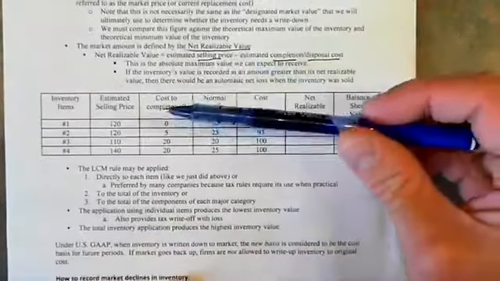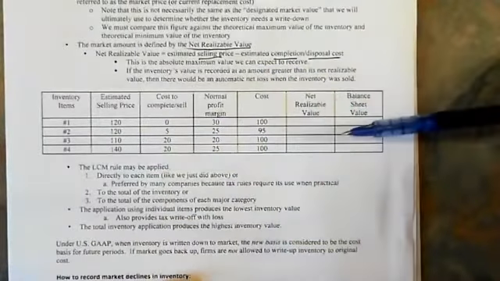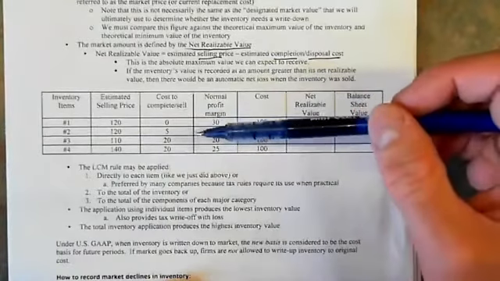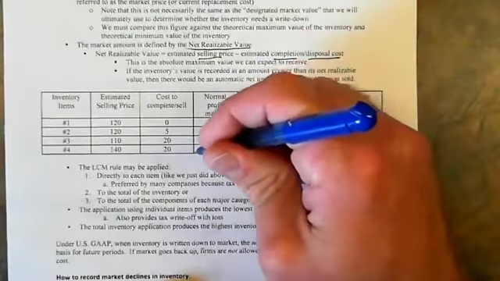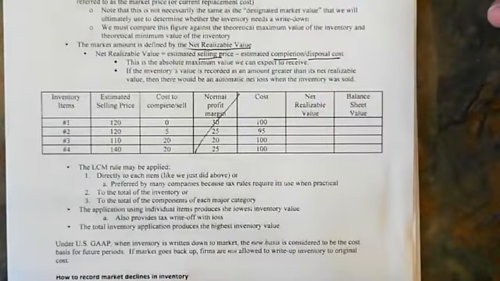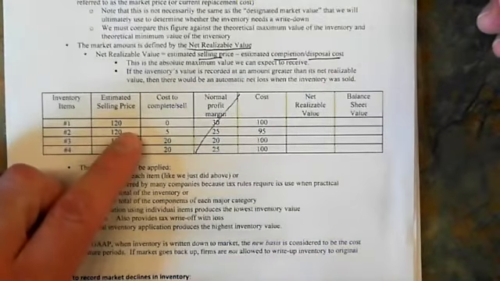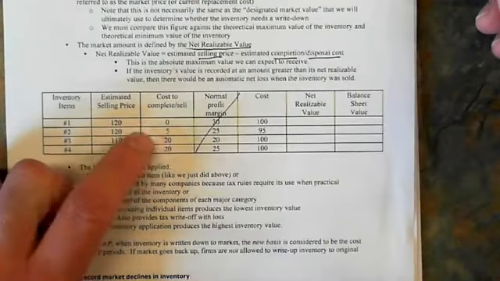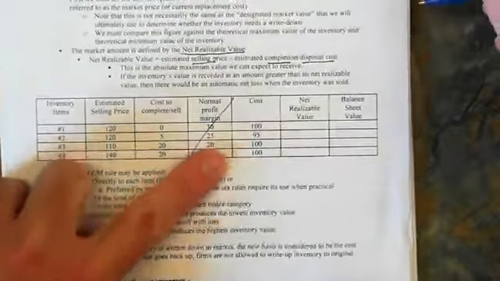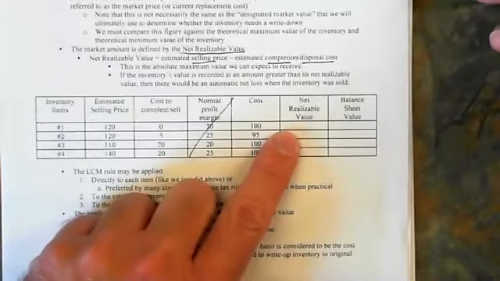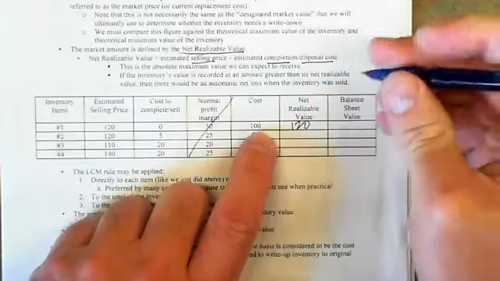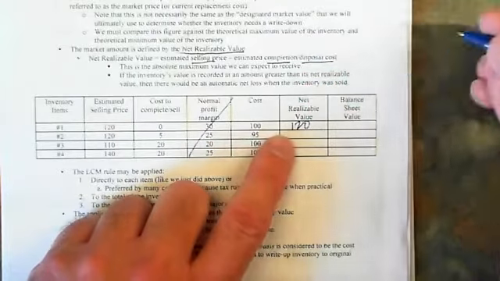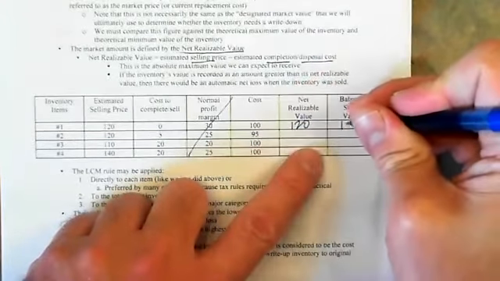The estimated selling price is given to you for a number of goods in a company, and then the cost to sell here as well. The normal profit margin is inconsequential in this case. It's something that was in effect prior to certain changes by FASB. And so all you need to do is compare the estimated selling price less the cost to sell versus the cost itself. So what is the net realizable value of number one? It would be 120 minus 0. And the cost would be 100. So now we take the lower of the two, which in this case is the cost.